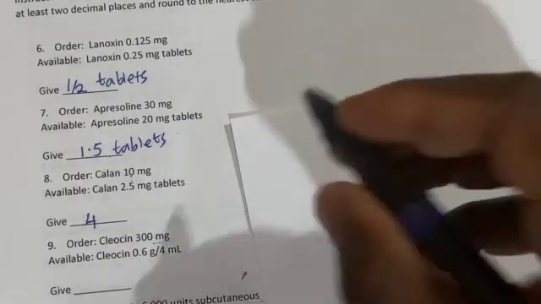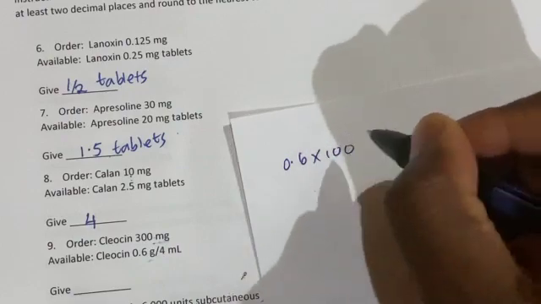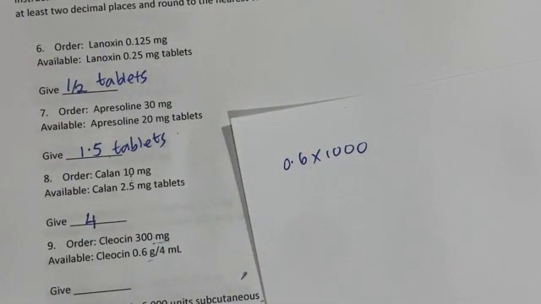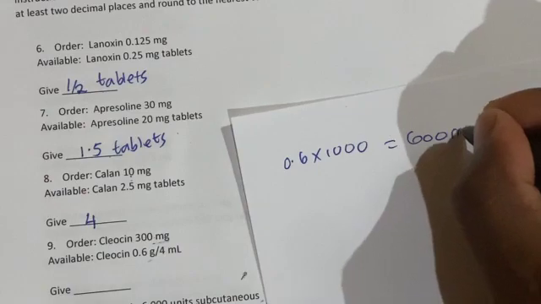So I like to change it to milligrams. So let's change 0.6 to milligrams. That one is 0.6. You multiply by 1,000 because we know 1 gram is the same as 1,000 milligrams. So this one will be 600 milligrams.